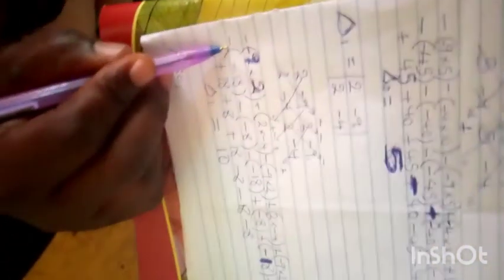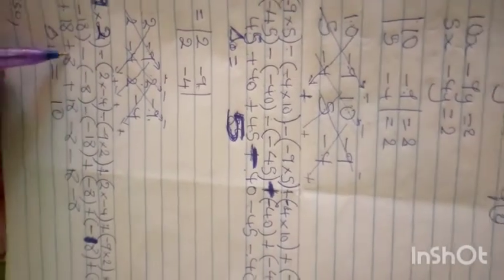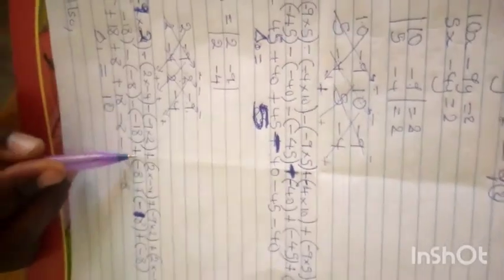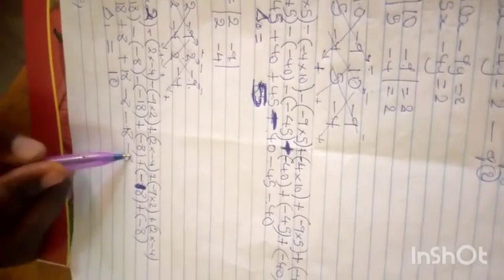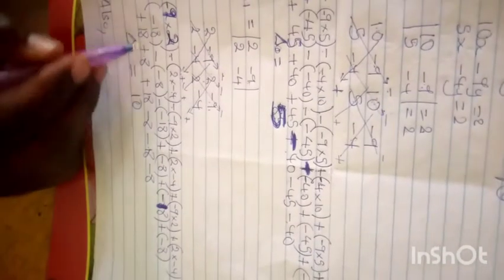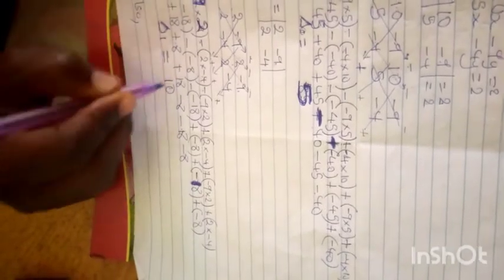The same approach for me to open the bracket: minus times plus, we have minus 18, minus 8, minus 18, and then plus 18, plus 8, plus 18. I add all of them here: minus 18, plus 8, plus 18, minus 8, minus 18, minus 8. I'm having determinant 1, which is equal to what? 10.